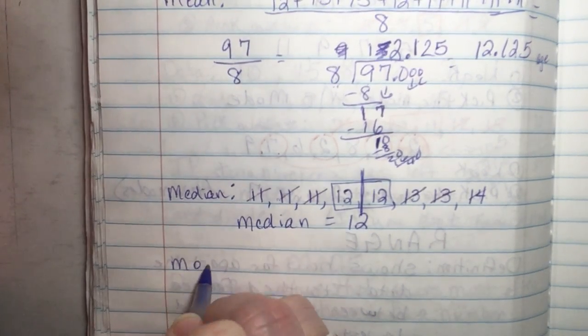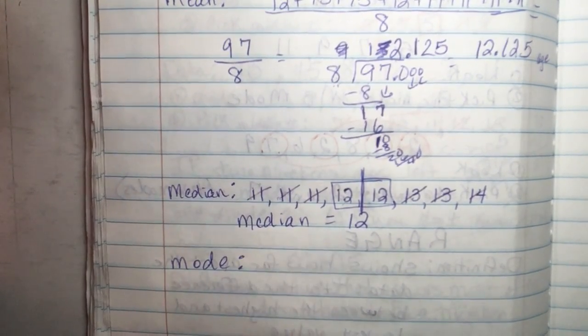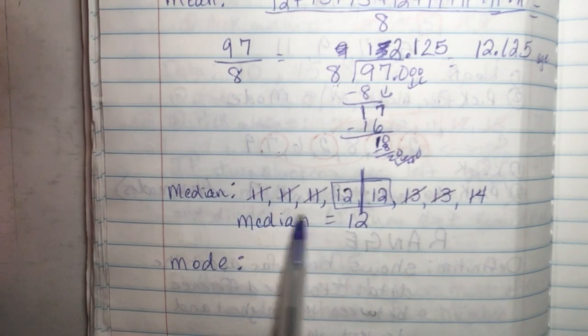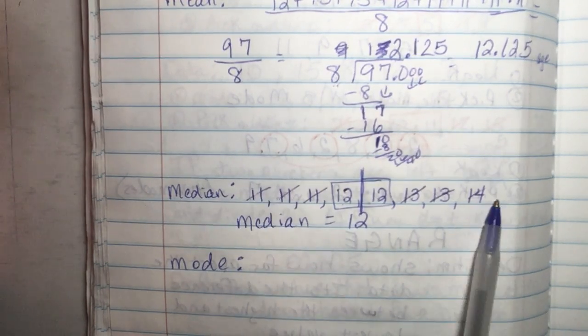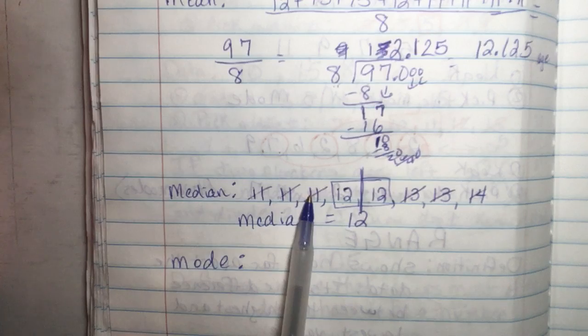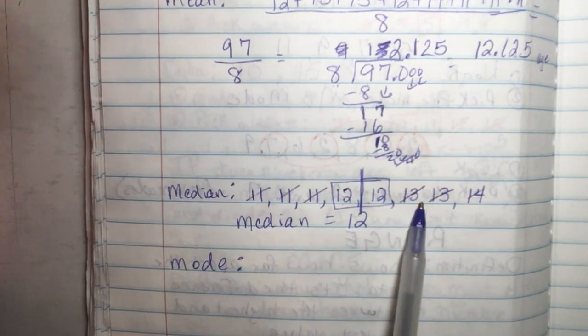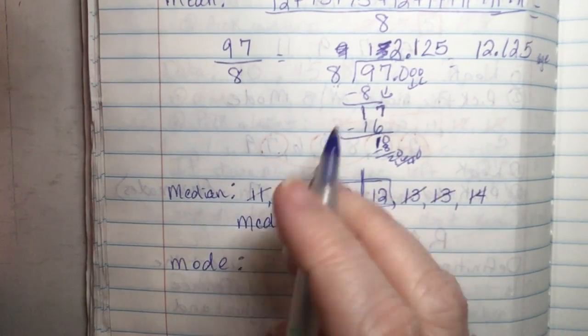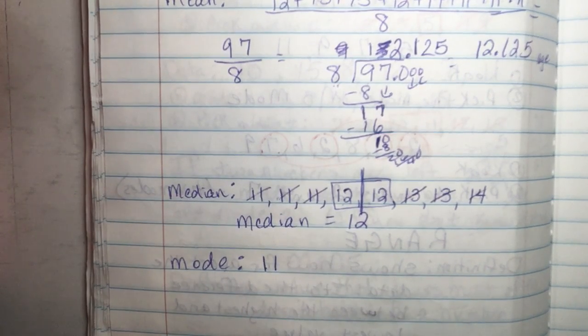Okay, our mode is the value that occurs the most often. And here we can see real easily when we look at our numbers that there's 3 11s, and there's only 2 and 2 and then 1. So our mode is 11.